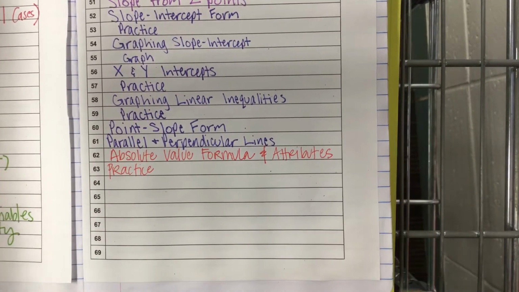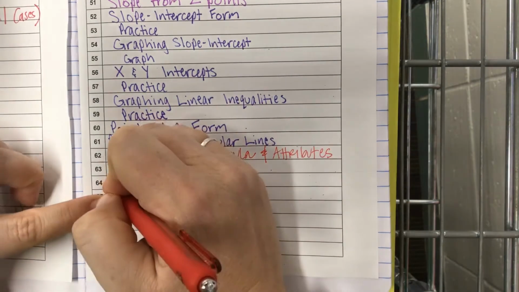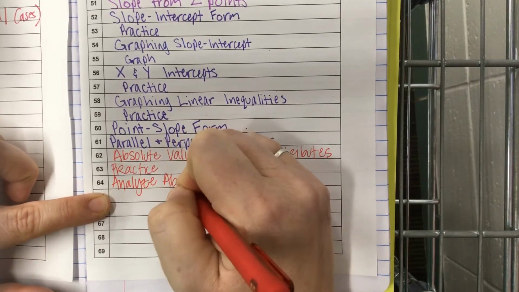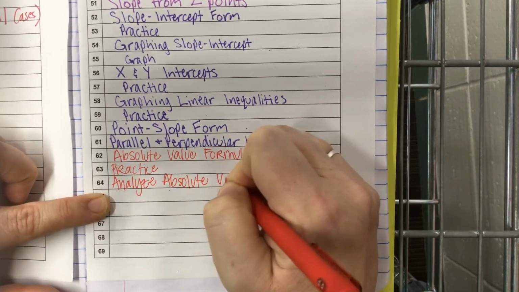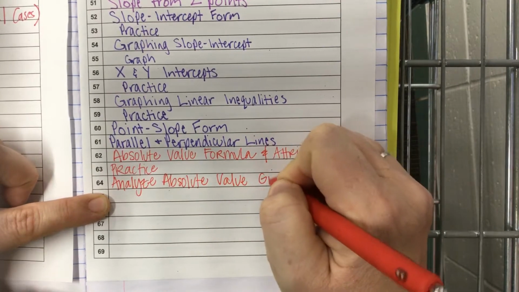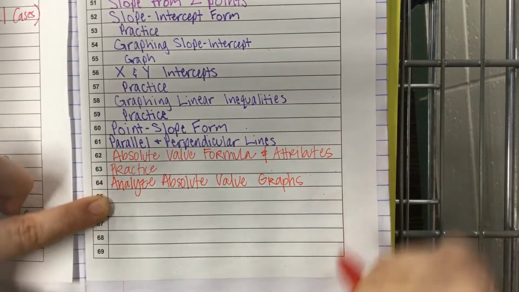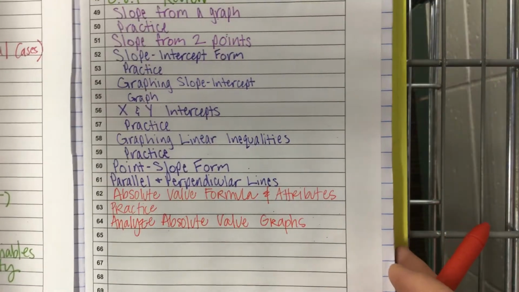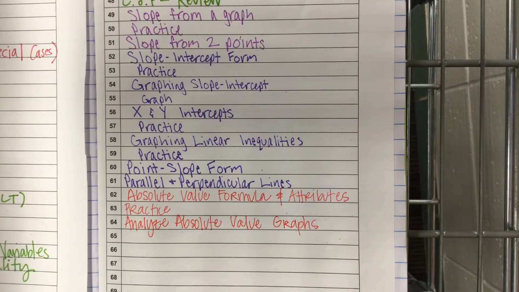Okay, so we're going to take notes today over absolute value again. We're going to analyze absolute value graphs. We're going to analyze the graph of an absolute value. So we've got this function, right? We learned about absolute value yesterday. We've got this formula that we're going to analyze, and then this graph that we're going to analyze, and then we're going to kind of work to blend them together.